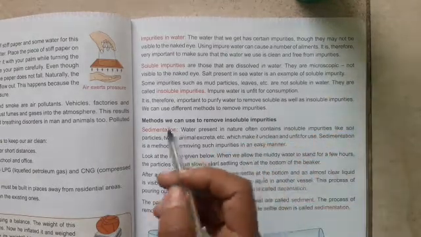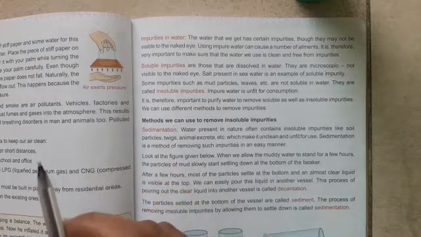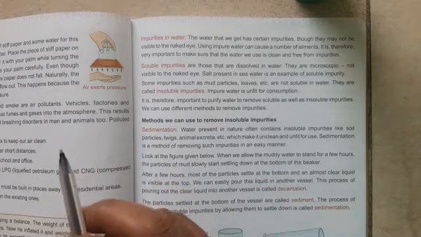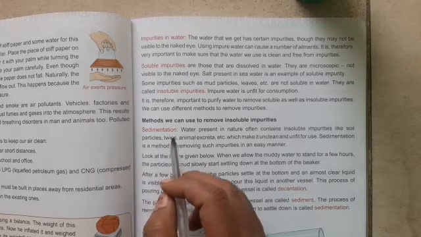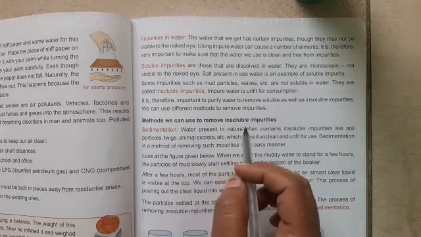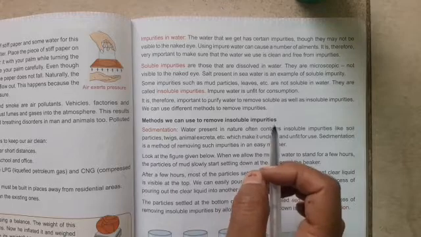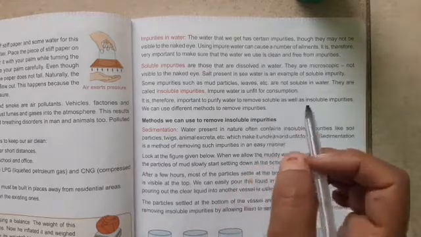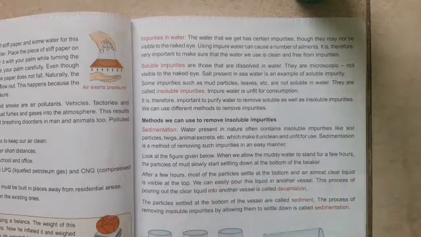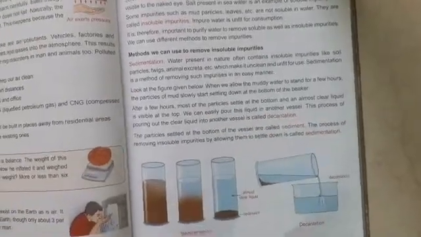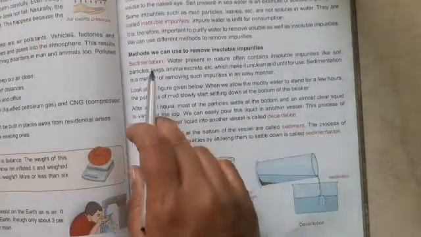Understood now? Now see some different methods to remove impurities from water. First we will see the methods to remove insoluble impurities. Sedimentation.